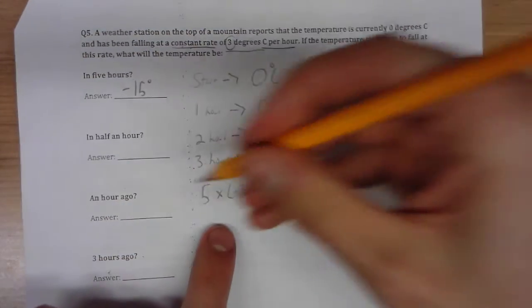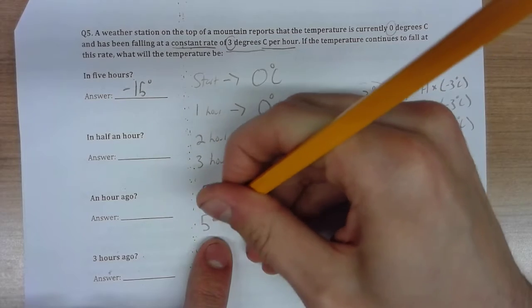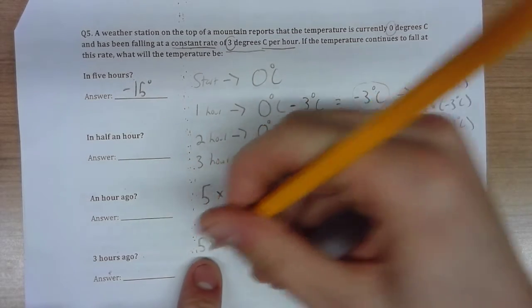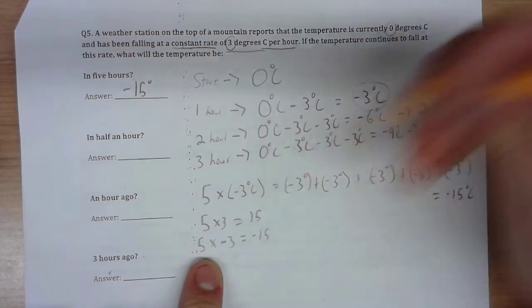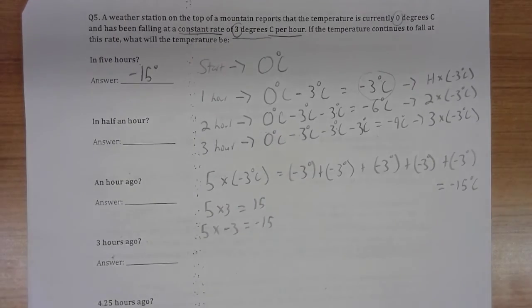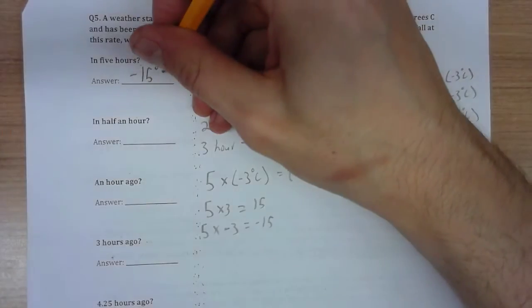And some of you might notice that 5 times negative 3 degrees, we know 5 times 3 is going to be 15, but 5 times negative 3 is going to be negative 15. You'll notice this throughout the problem, a very important concept to understand. So that solves our first problem. Our first problem we know is negative 15 degrees Celsius.